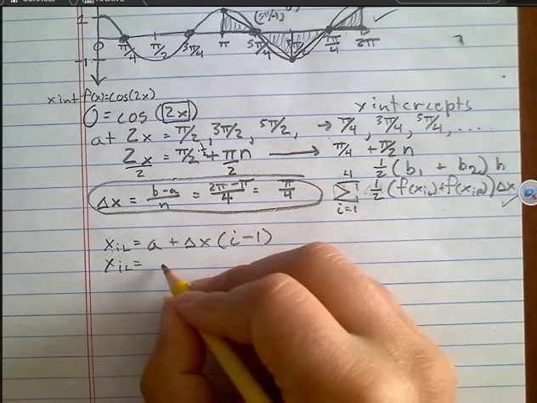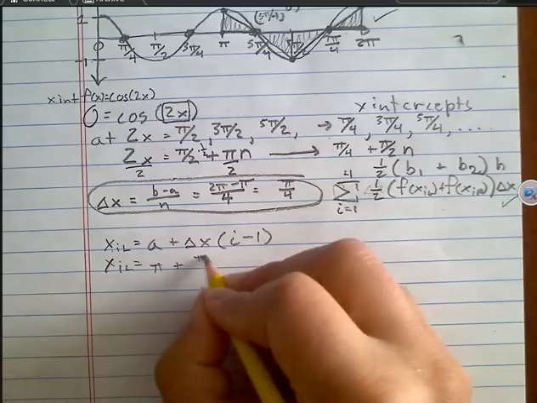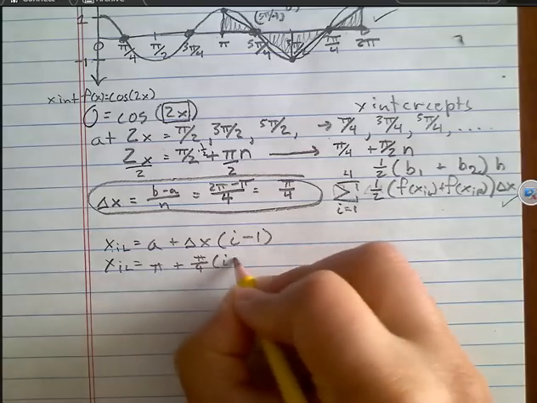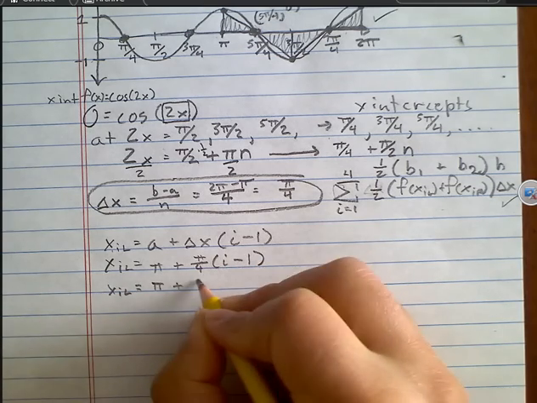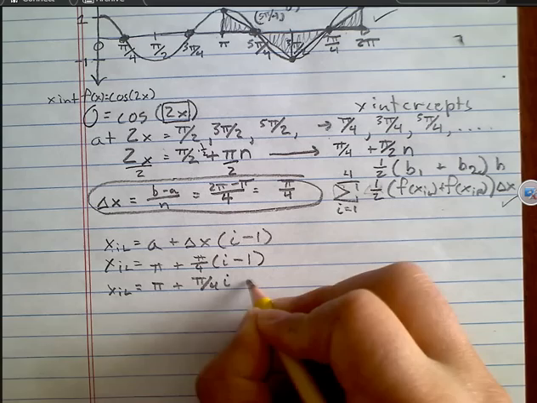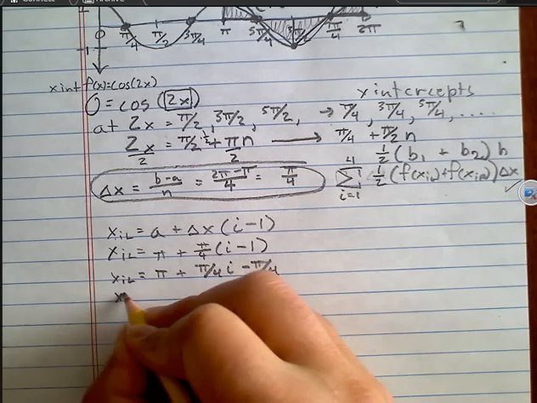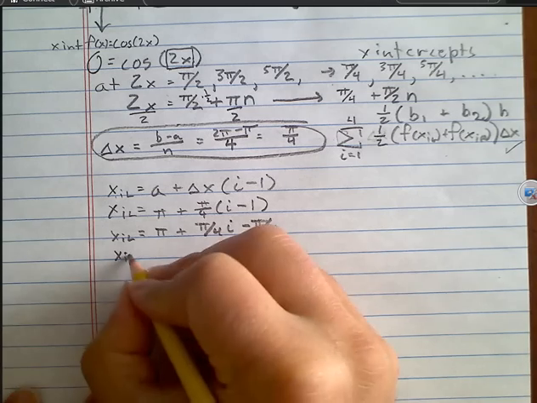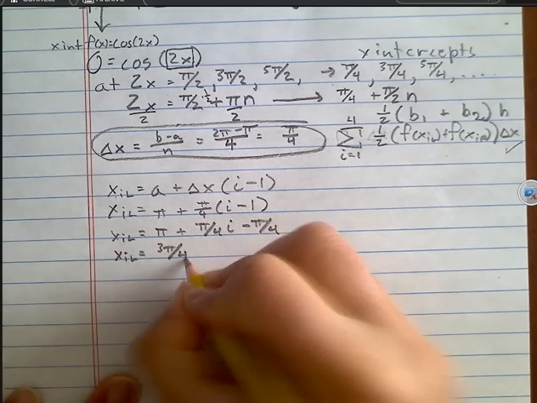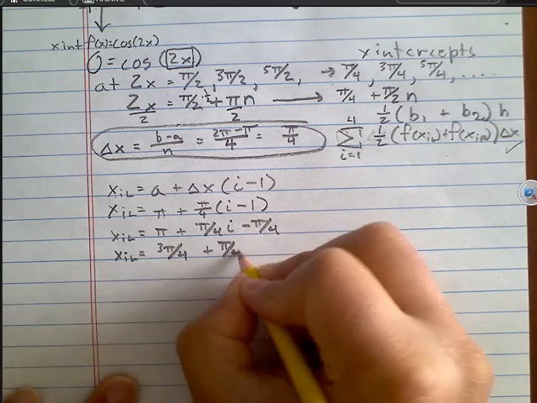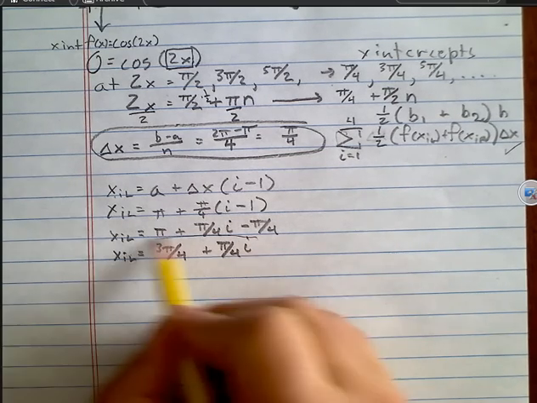Alright, so what's a? A is pi, plus delta x is pi over 4 times i minus 1. So x of i L equals pi plus pi over 4 i minus pi over 4. Alright, so what's pi minus pi over 4? That's 3 pi over 4 plus pi over 4 i. Okay, so there's my x of i L, circle that.